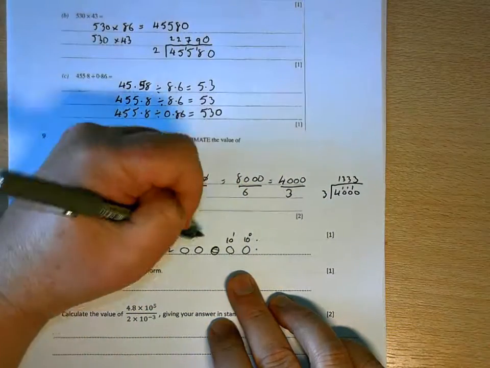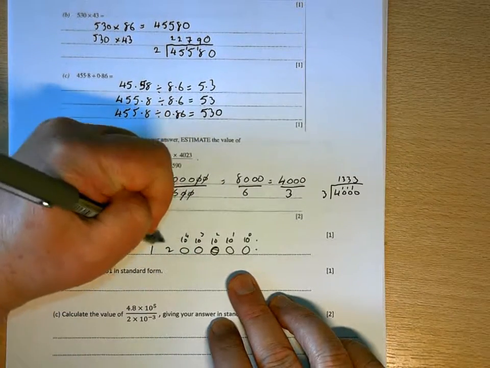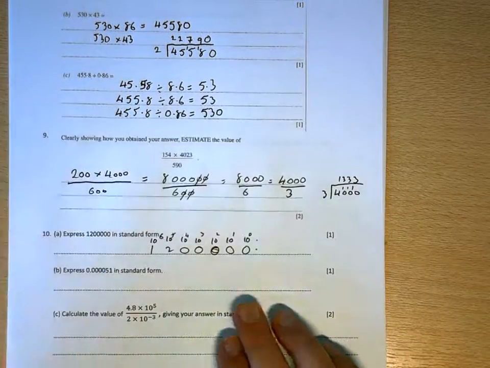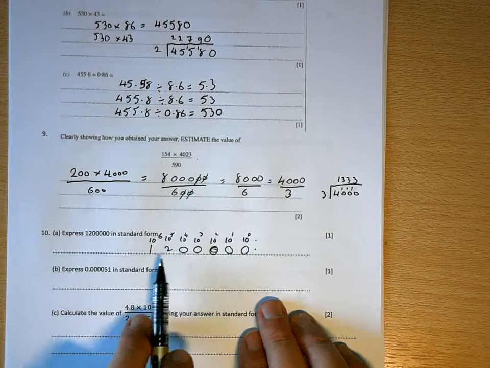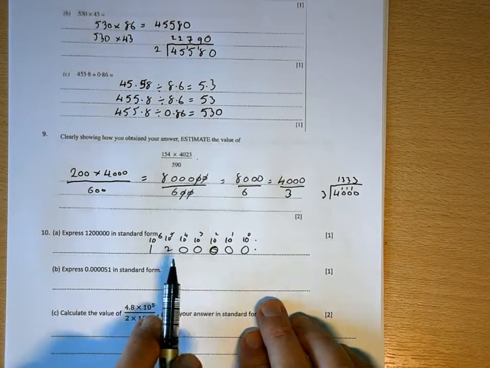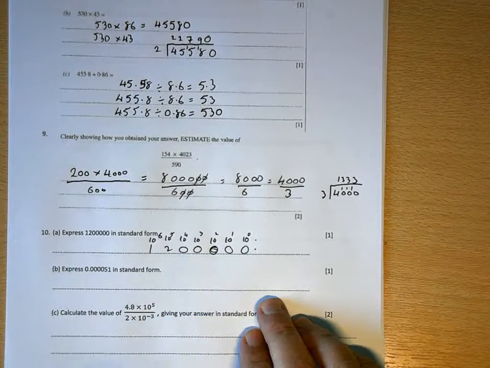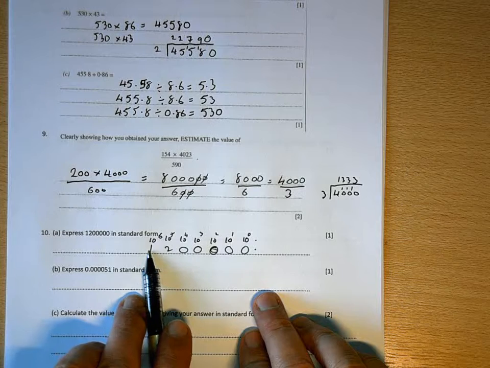This one, 10 to the power of 1. 10 to the power of 2, 3, 4, 5, 6. So to write that in standard form, it has to be a decimal number between 1 and 10 multiplied by a power of 10.